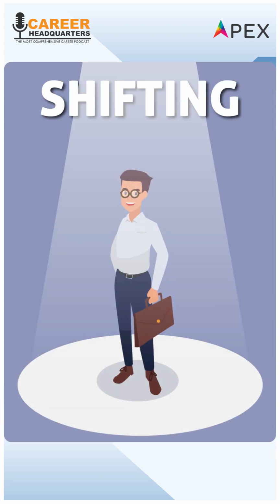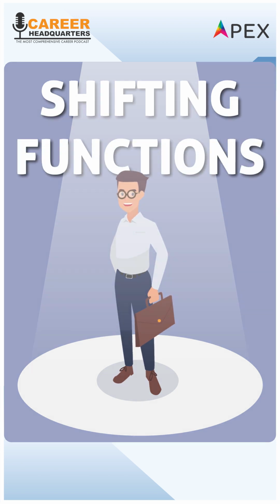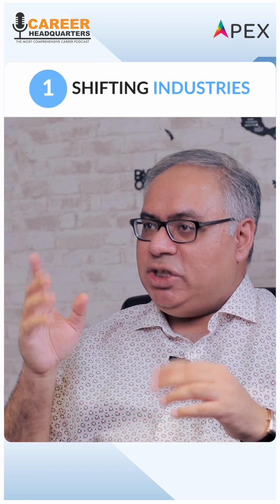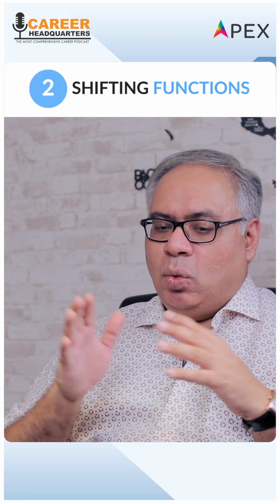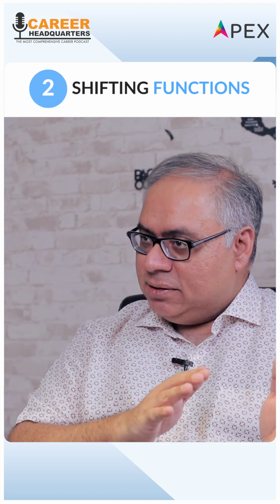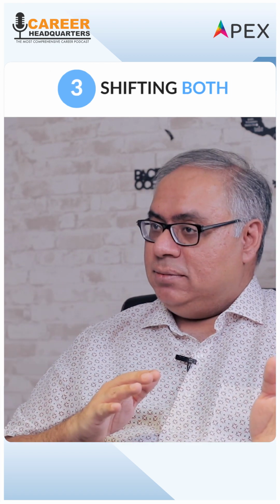So say there's a working professional who's done the diagnosis properly and understood that they're in the wrong job, and now they want to switch an industry or a function. What do they do? Please understand there are three types of shifts. One shift is just shifting industries, one shift is shifting functions, and one shift is shifting both.